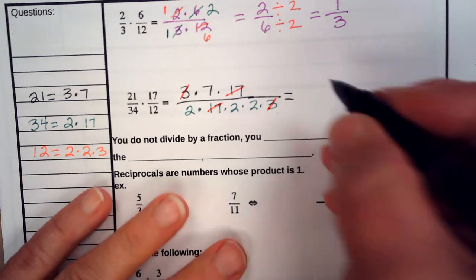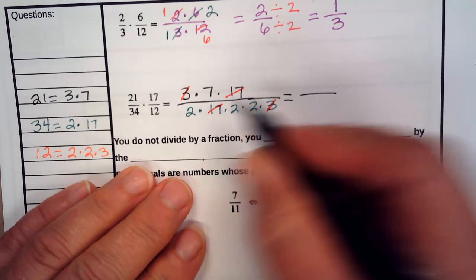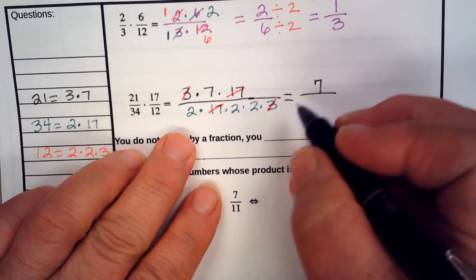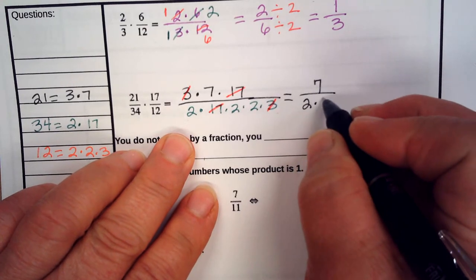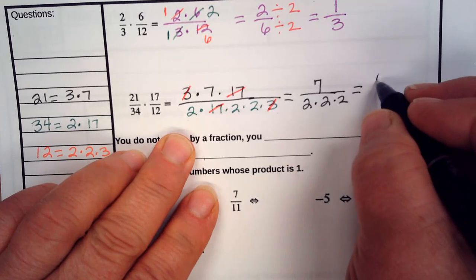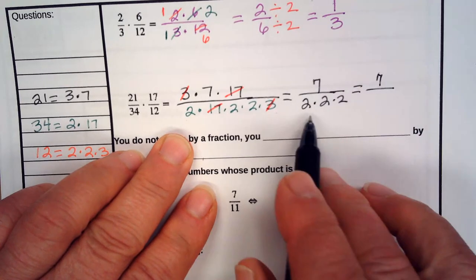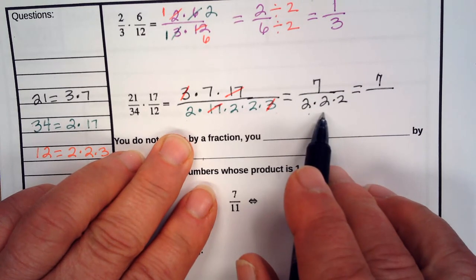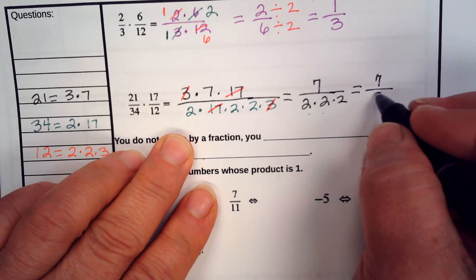Okay, so what am I left with? On the top, I'm left with 7. On the bottom, I've got 2 times 2 times 2. So this is 7 over 2 times 2 is 4, times 2 again is 8.